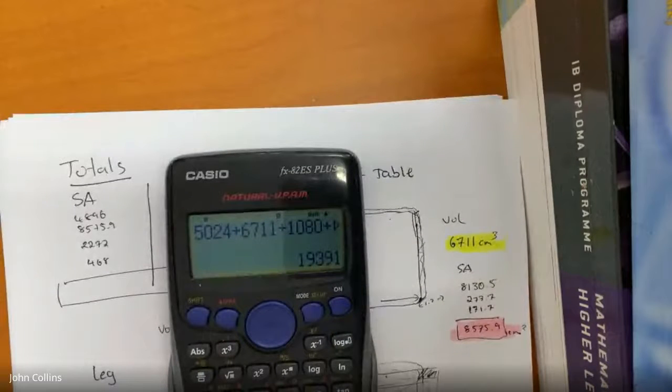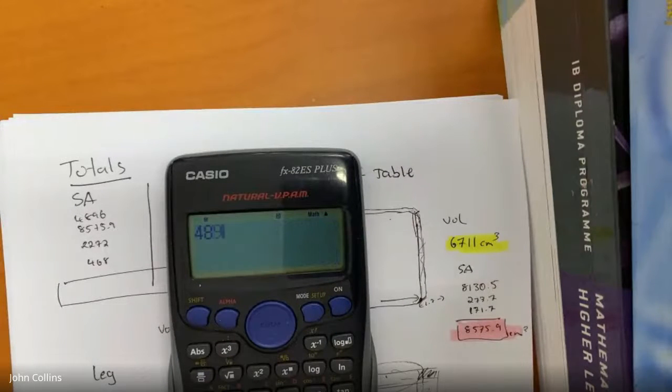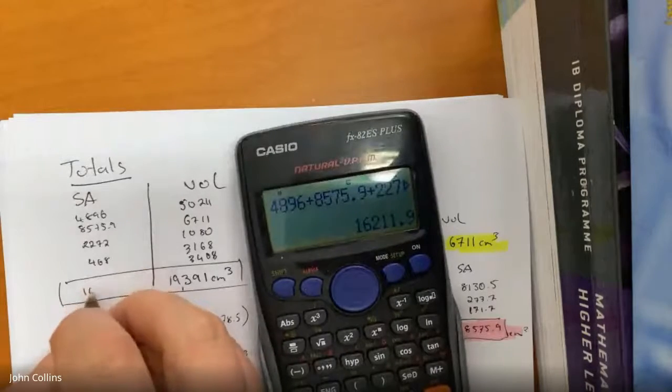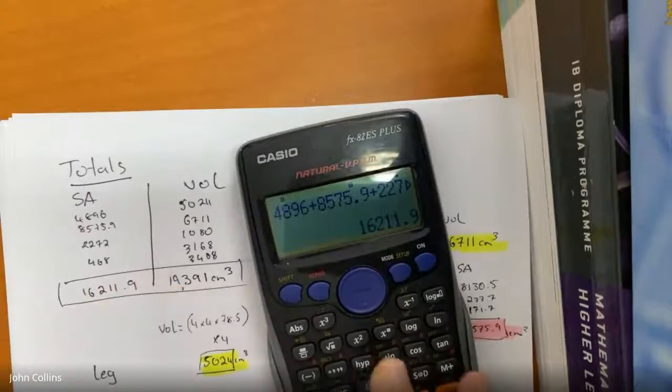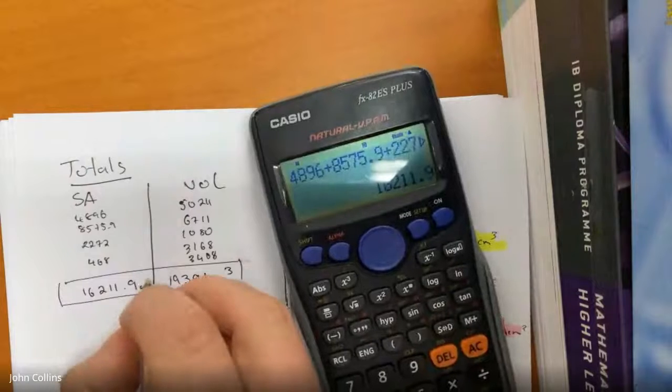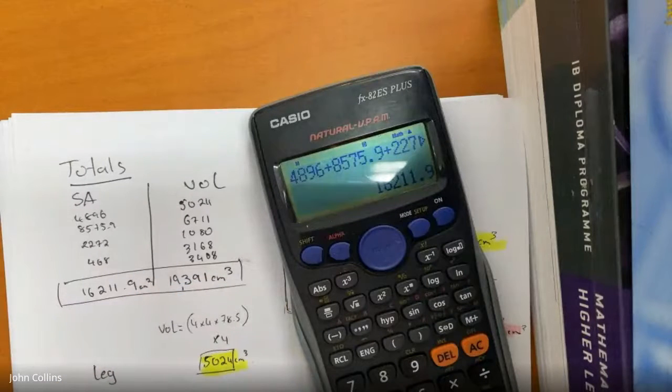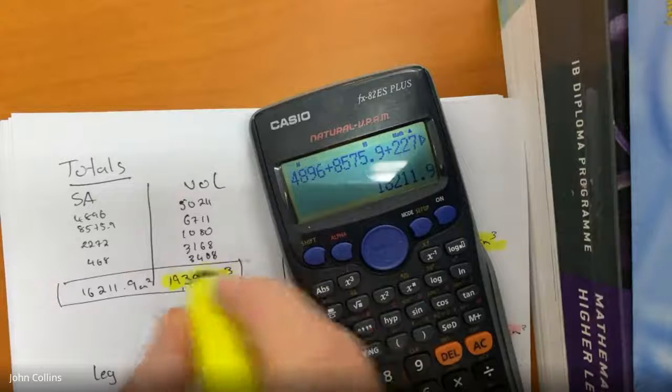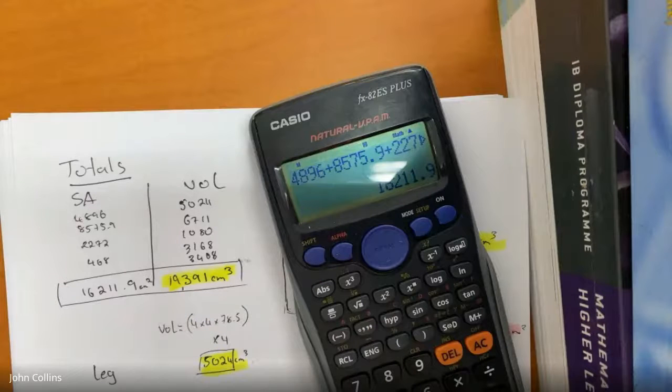Total surface area then. 16,211.9. Okay. Centimeters squared. So there's my two final answers, and now let's transfer them over to the other page and let's compare them to your answers.